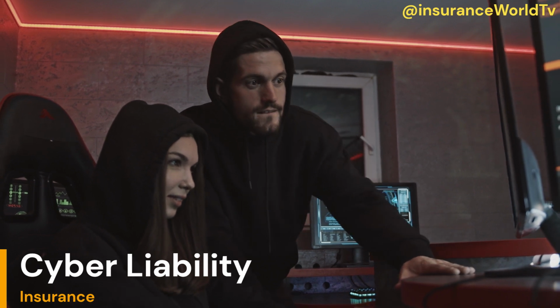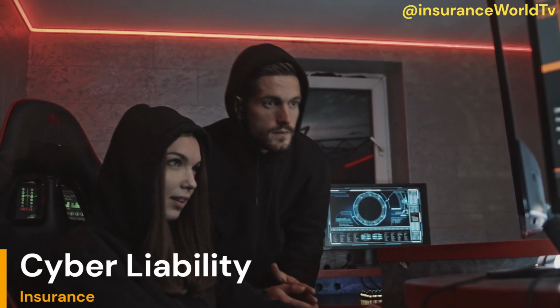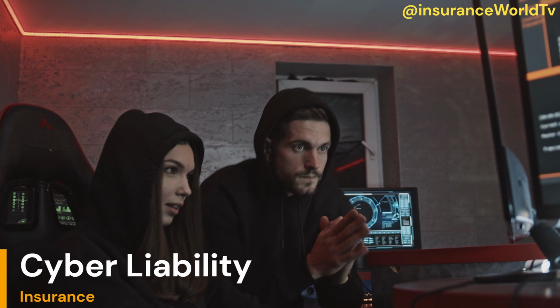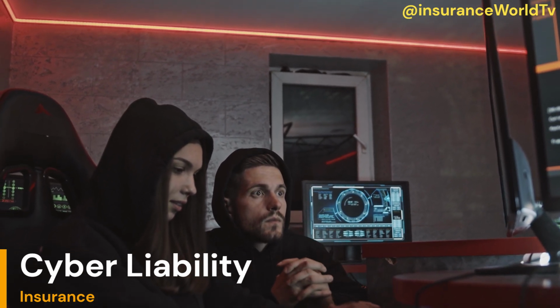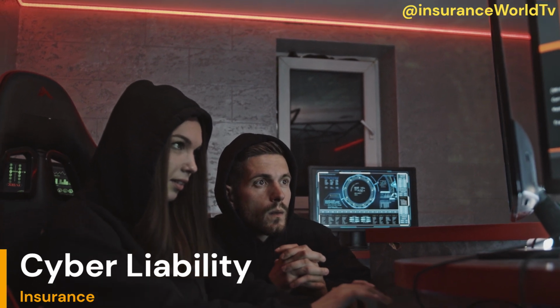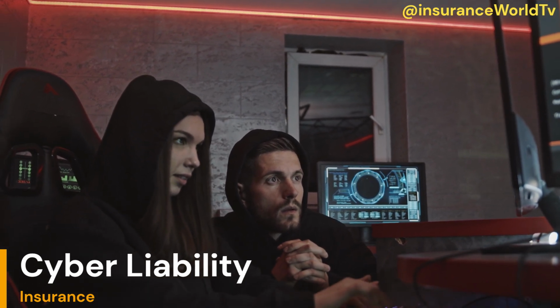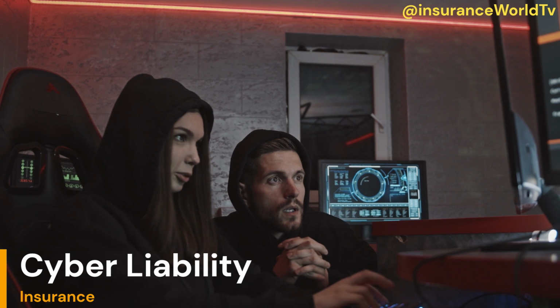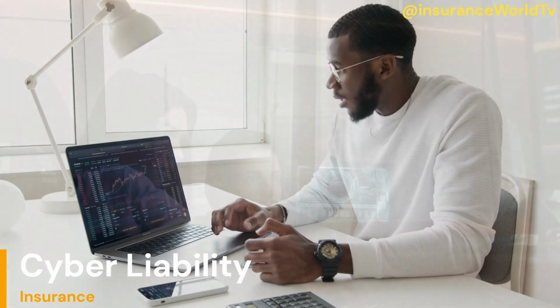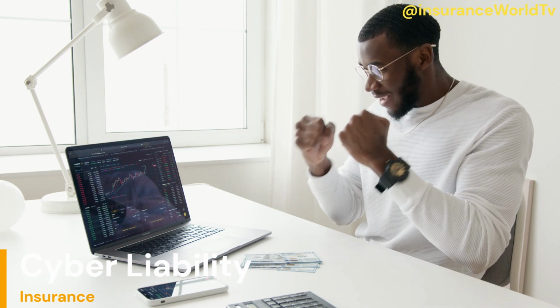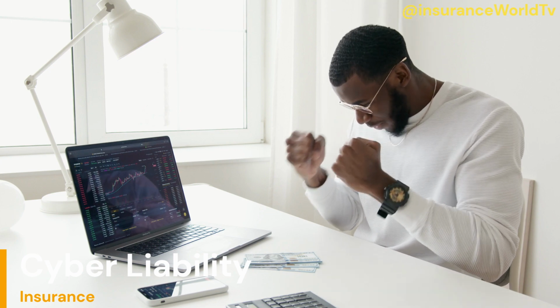4. In 2019, a major U.S. financial institution suffered a data breach that exposed the personal and financial information of over 100 million customers. The company faced significant costs associated with investigation, remediation, and legal fees, as well as damage to its reputation. These examples illustrate the significant financial and reputational damage that can result from a data breach, and the importance of having cyber liability insurance to help mitigate these risks.